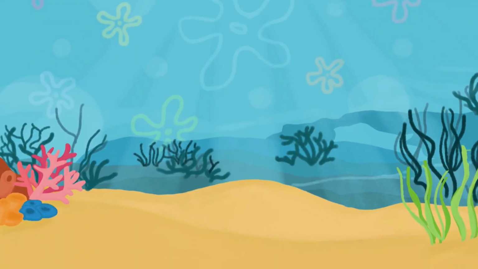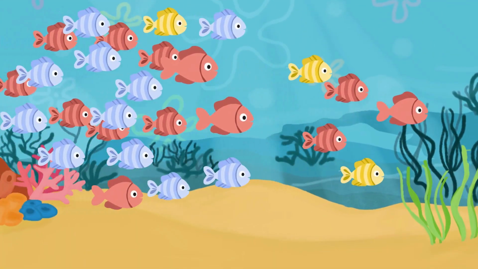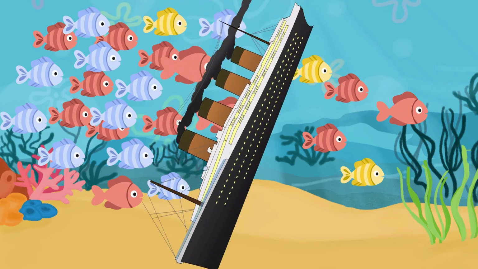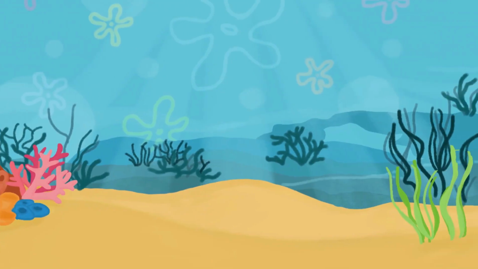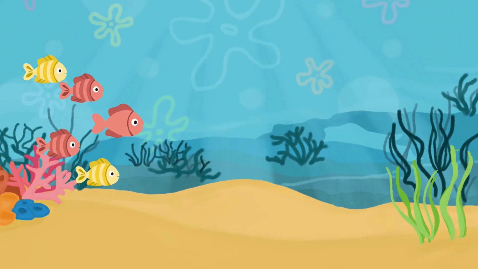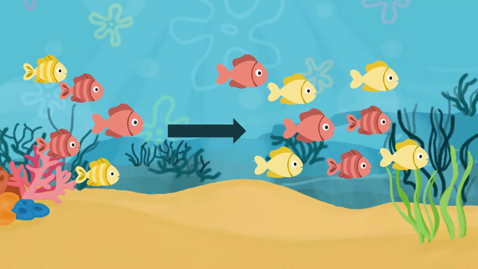For example, let's say that we have a thriving population of 20 fish, but then 5 of them get separated by a shipwreck. The 5 fish are still going to reproduce, but now because there are less of them, there's less genetic diversity. So, some traits that were rare back in the big population may become very common now, and some traits that were common before might not exist here at all.